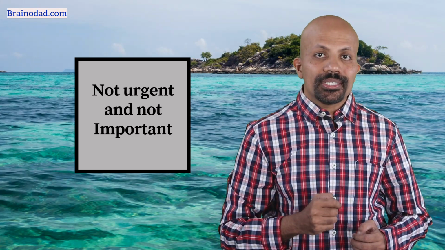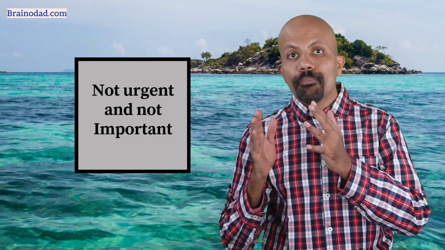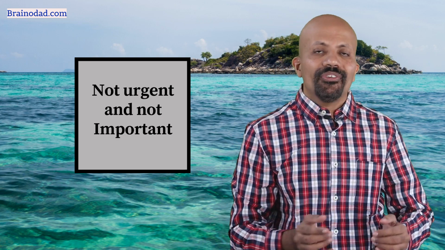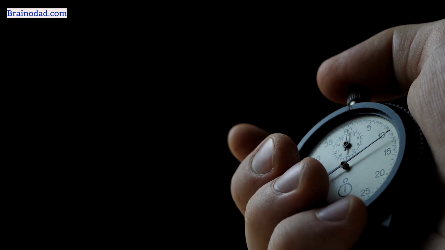Finally, the fourth box is a black colored box and it contains not urgent and not important activities. Most activities in this category provide no real value. They are mostly a waste of time. Many of the students spend all their time in this zone and later complain that they don't have enough time.